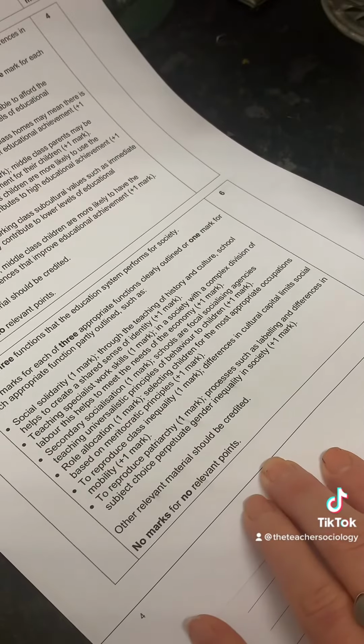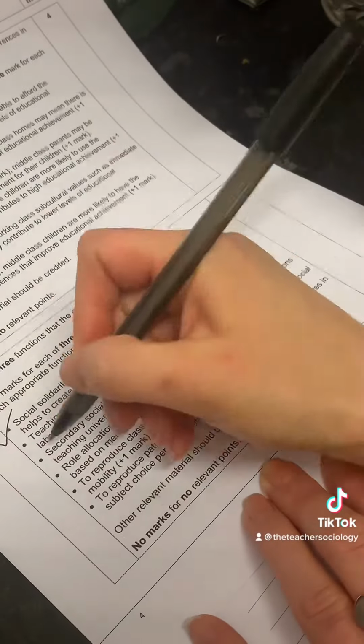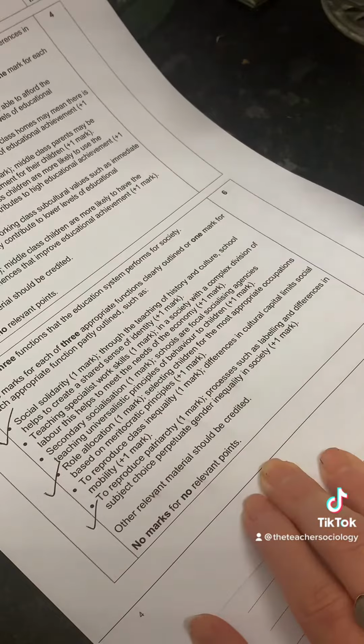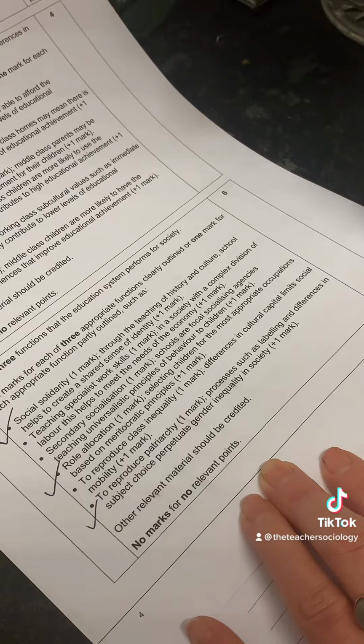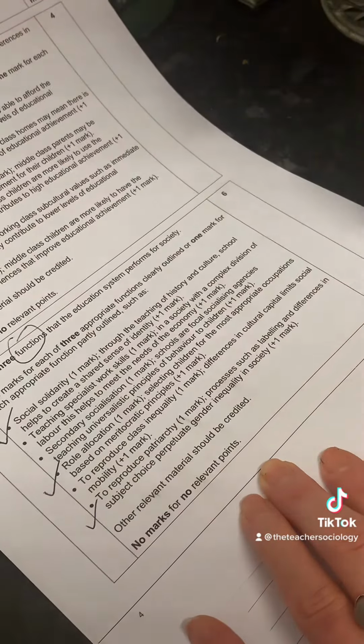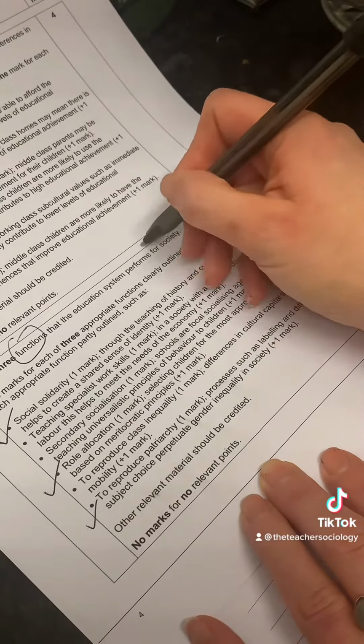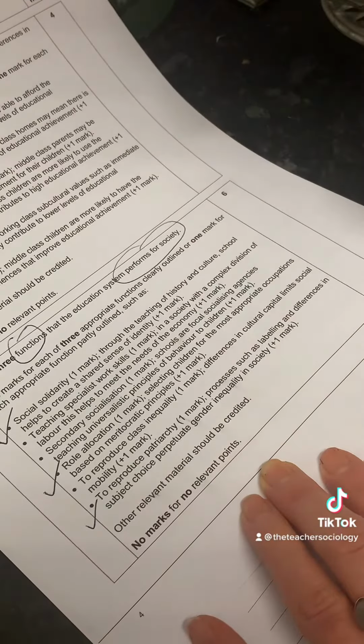So here's the mark scheme. So obviously we've done that one, and we have done that one, and we have done that one, but there are other examples that you could use to get full marks in this answer. All you've got to remember is that you get a mark for the function, and you also get a mark for explaining how does it perform it for society.